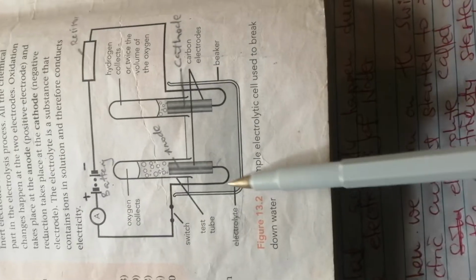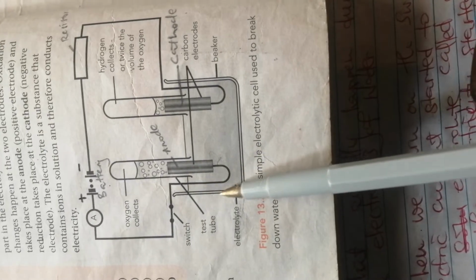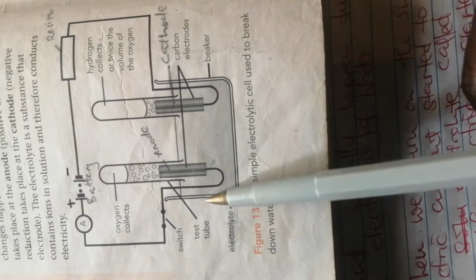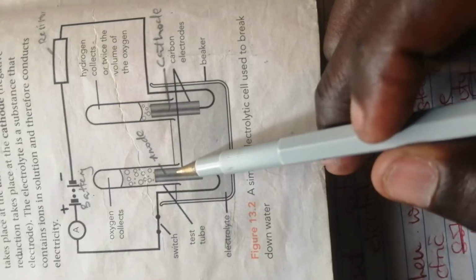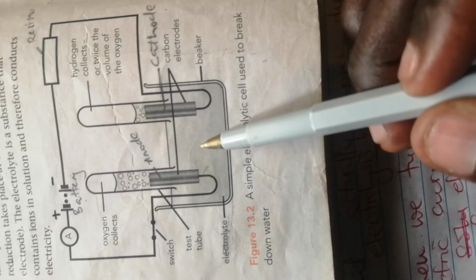Right? This is what happened when the electricity started to flow. So we have this diagram. When the electricity started to flow into this solution that is called electrolyte, and the electrolyte that we are going to use here is acidified water, which can conduct electricity. So when the electricity starts to flow into this solution, the anode loses more electrons to the what?